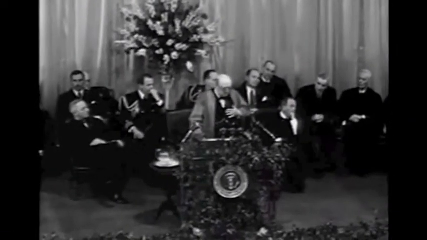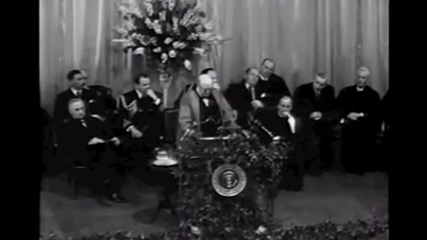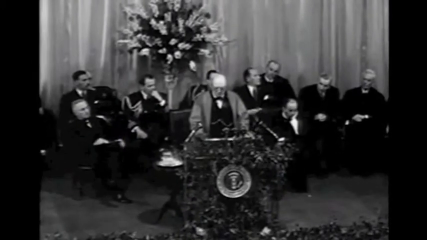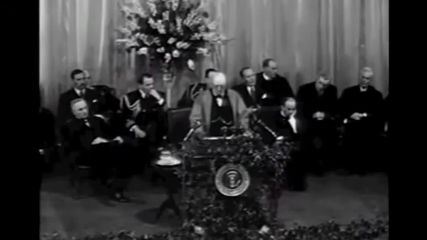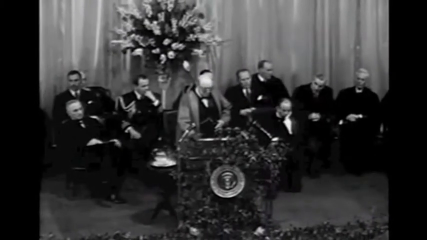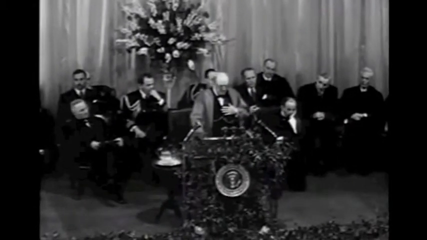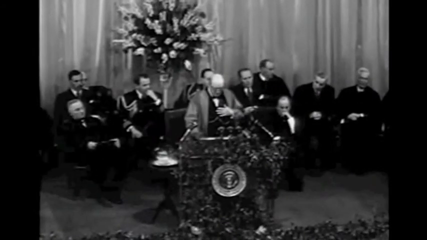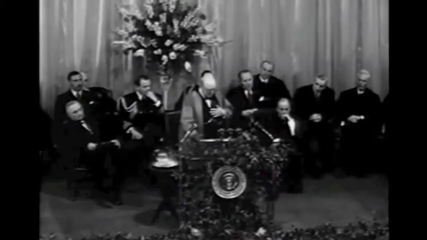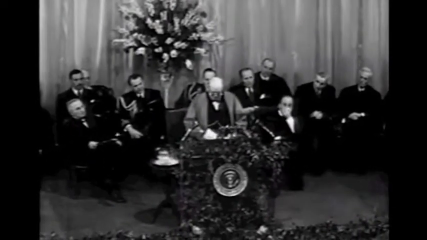From Stettin in the Baltic to Trieste in the Adriatic, an iron curtain has descended across the continent. Behind that line lie all the capitals of the ancient states of Central and Eastern Europe: Warsaw, Berlin, Prague, Vienna, Budapest, Belgrade, Bucharest, and Sofia. All these famous cities and the populations around them lie in what I must call the Soviet sphere, and all are subject, in one form or another, not only to Soviet influence, but to a very high and in some cases increasing measure of control from Moscow.